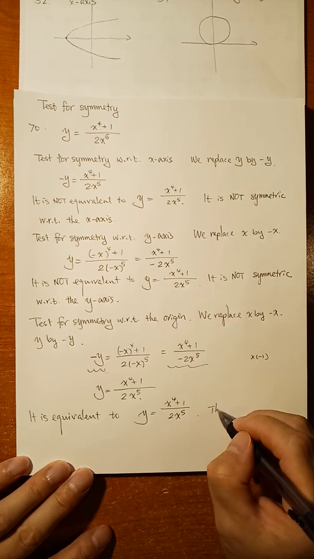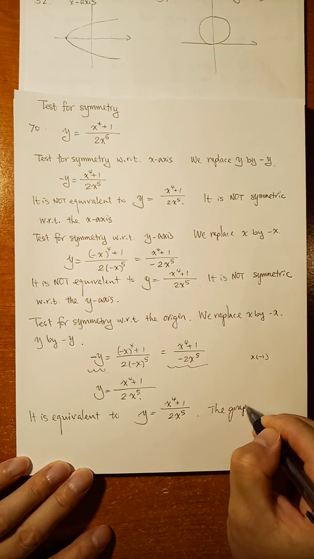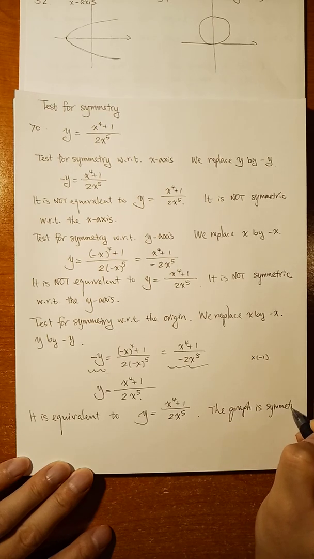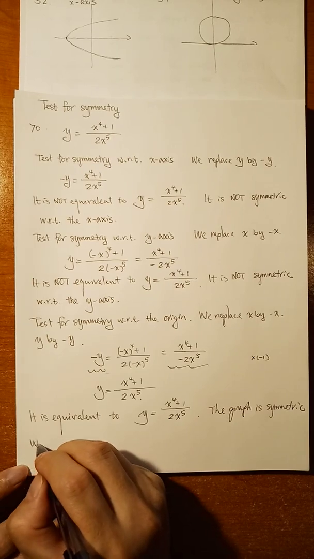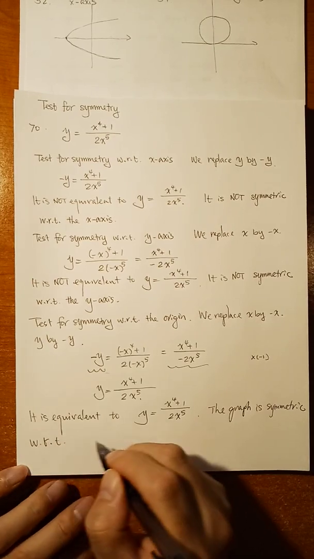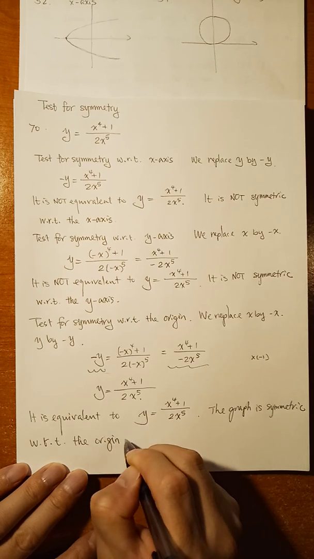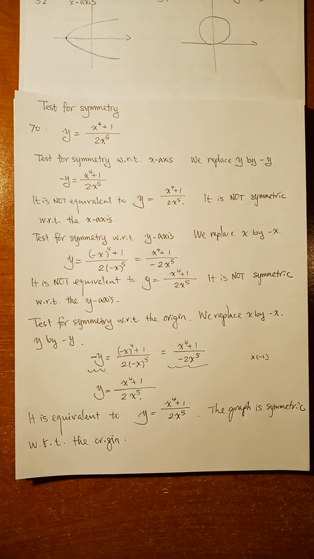So what we are going to say, it is symmetric. We mean the graph is symmetric with respect to the origin. That's good. At least we find one symmetry. It is symmetric with respect to the origin. Very good. Okay. Excellent.